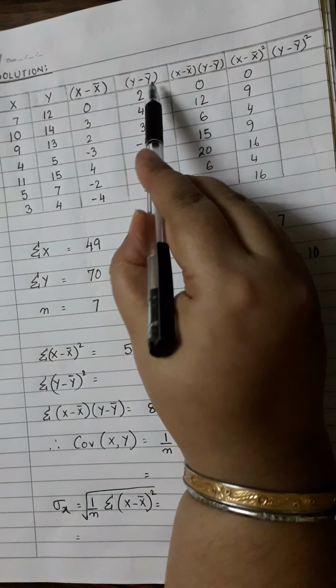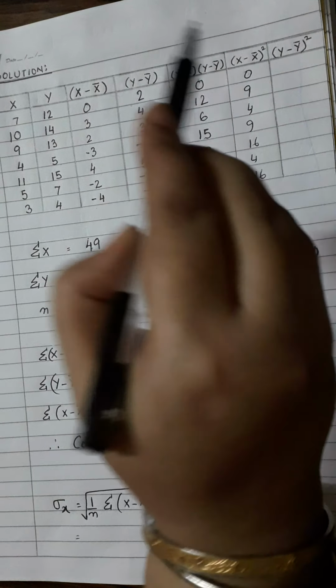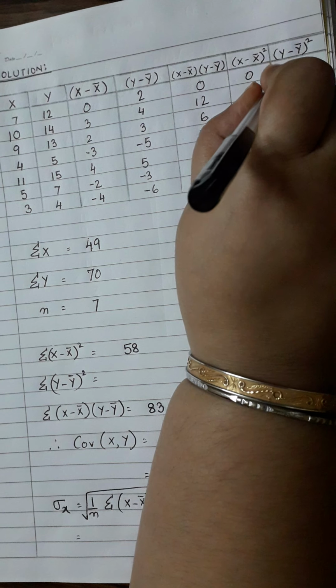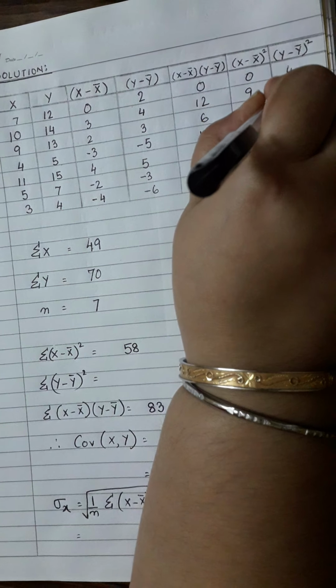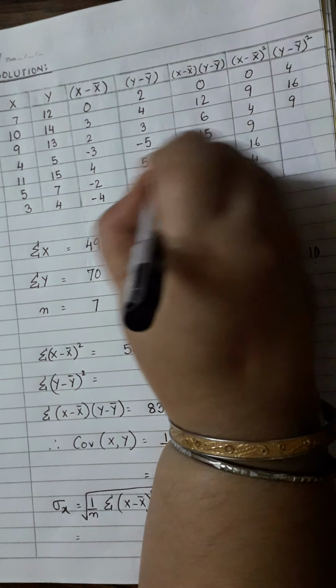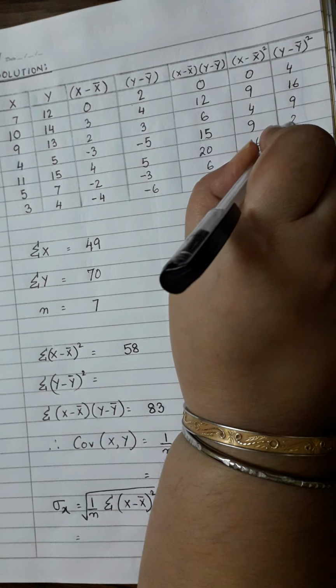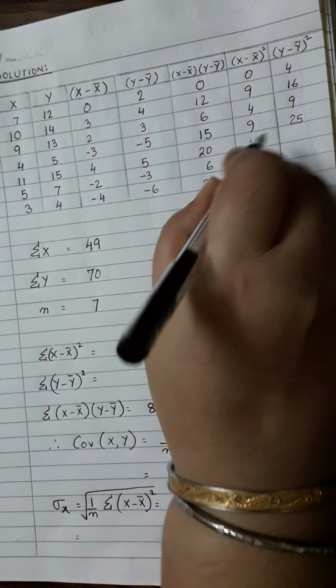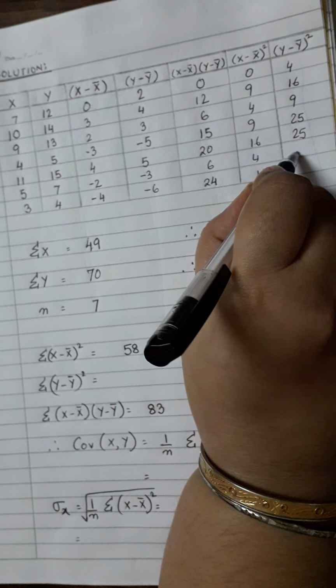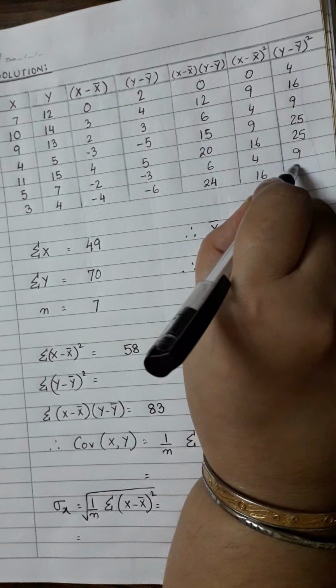So we have got y minus y bar here, so we are going to square this up here. The first value will be 2 square, that's 4, 4 square next is coming to be 16, 3 square will be coming to be 9, 5 square will be coming to be 25, another 5 square we have as 25, minus 3 square will be 9, and 6 square will be 36.